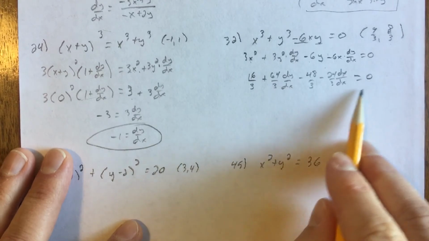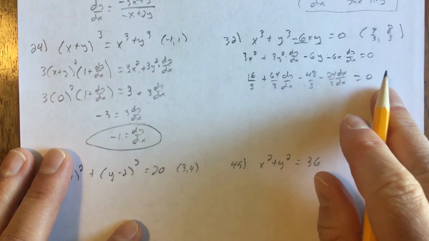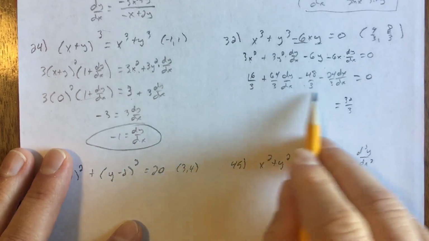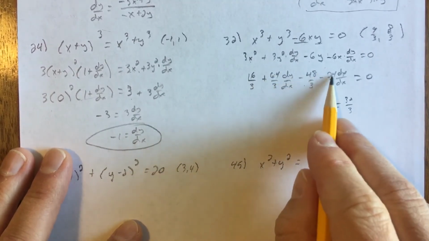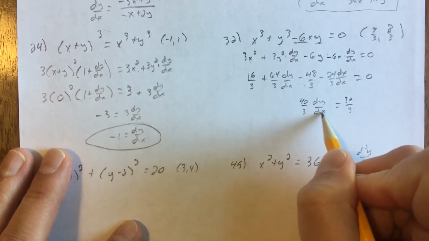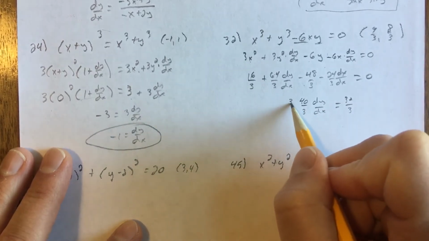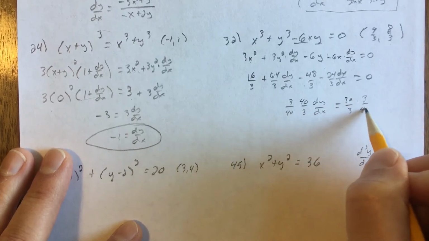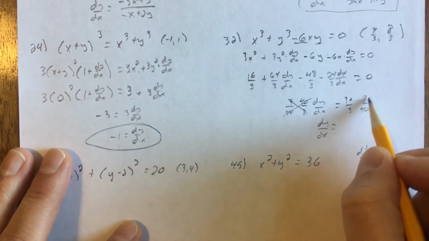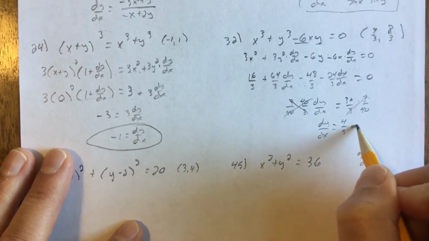Because what we're going to do is now we're going to add 48/3 and then subtract 16/3 and bring those two terms over to here. When we do that, that's going to give us 32/3 on this side. And then I'm going to go ahead and go 64/3 minus 24/3, which is 40/3 dy dx. All right, we're almost there. Now the last thing we're going to do is multiply by 3/40 to get that canceled. And dy dx is equal to, the 3's cancel, 32/40, which is the same as 4/5 or 0.8.